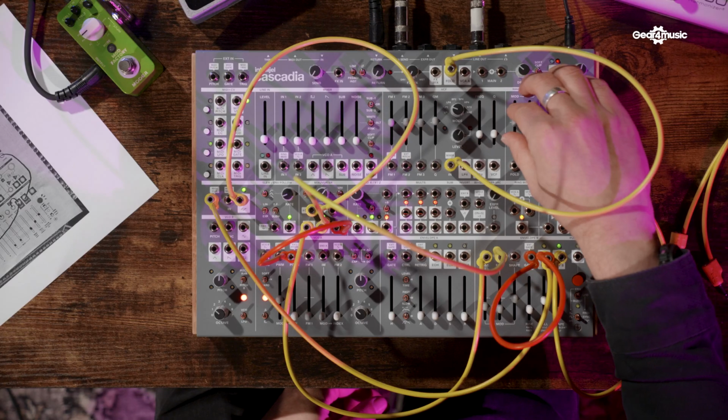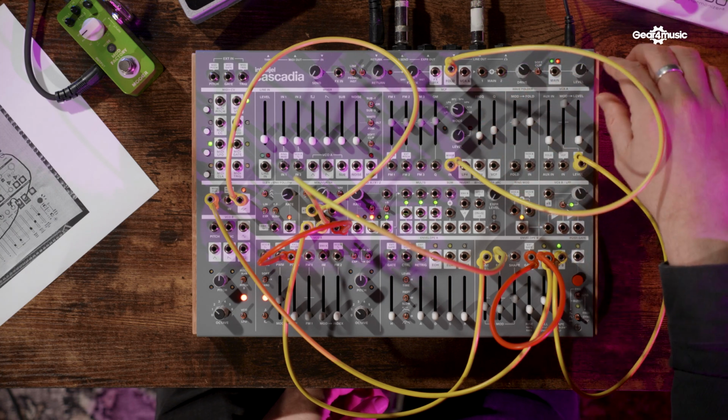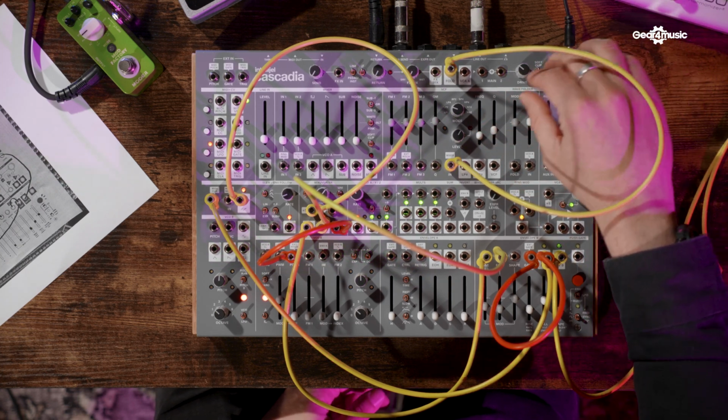Sounds a bit oboe-like, doesn't it, at certain moments? Is that an oboe? I mean, close enough for musique concrète.